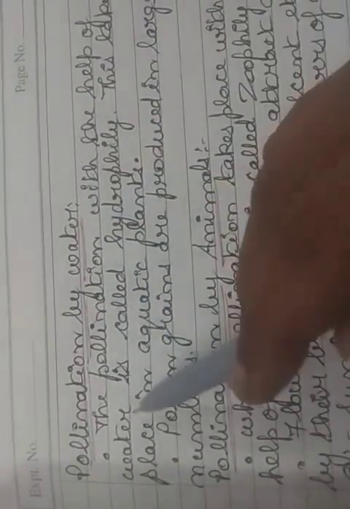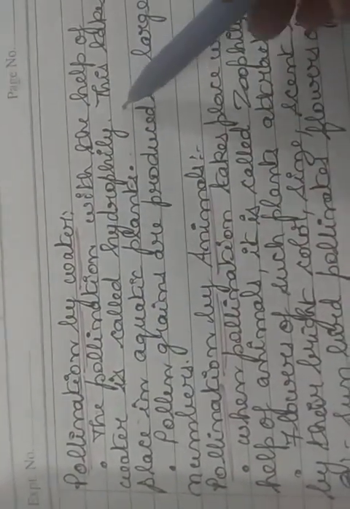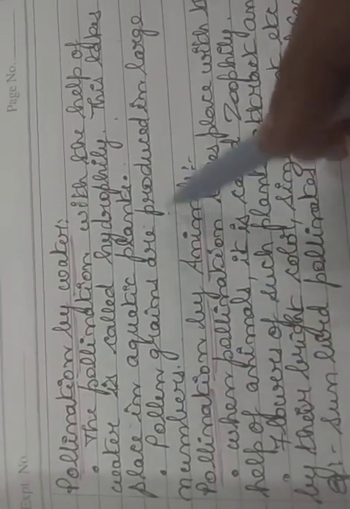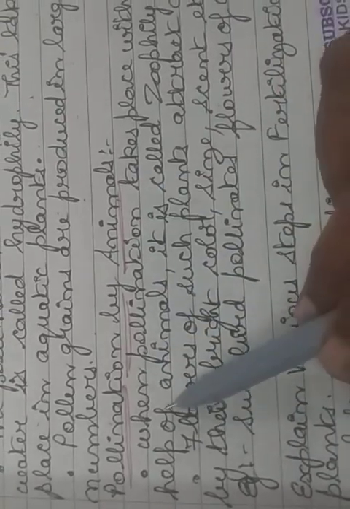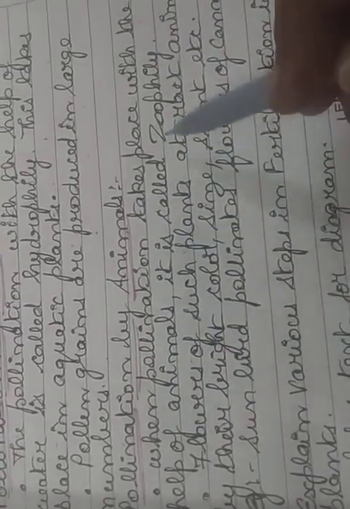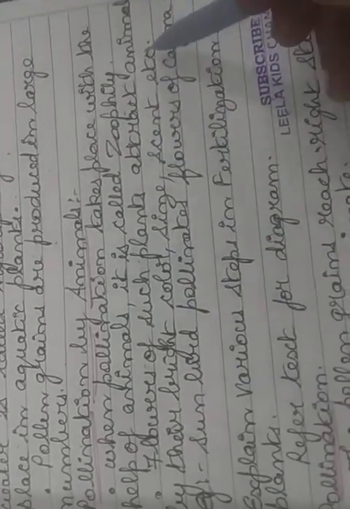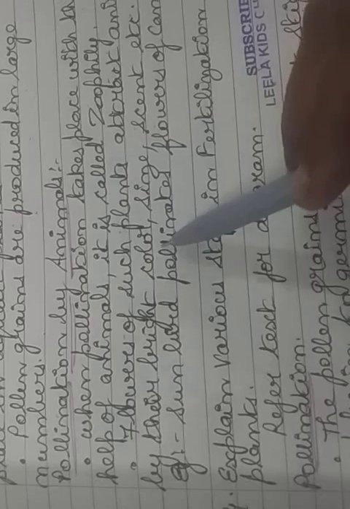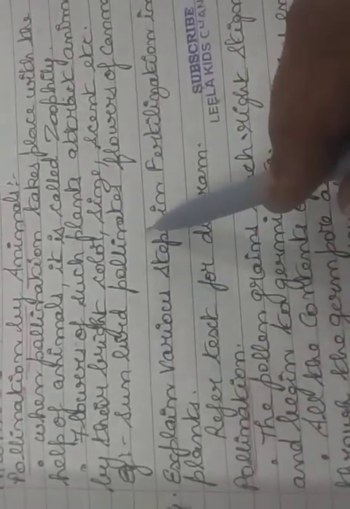Pollination by water. The pollination with the help of water is called hydrophily. This takes place in aquatic plants. Pollen grains are produced in large numbers. Pollination by animals. When pollination takes place with the help of animals, it is called zoophily. Flowers of such plants attract animals by their bright color, size, scent, etc. Example, sunbird pollinated flowers of Canna.